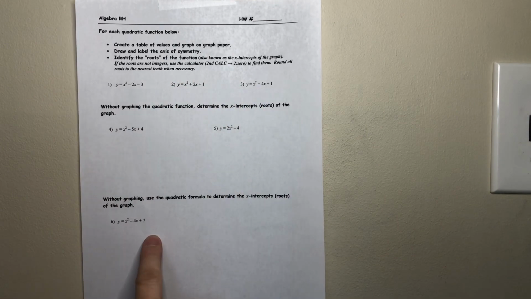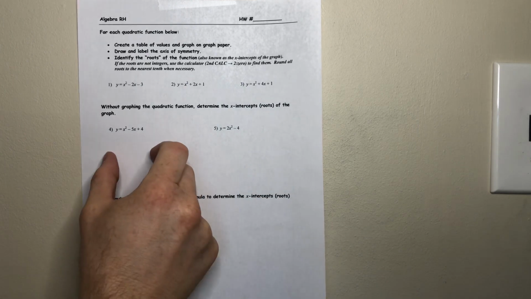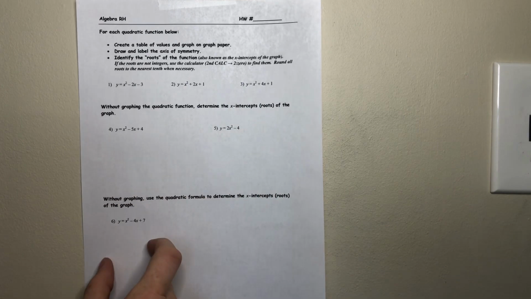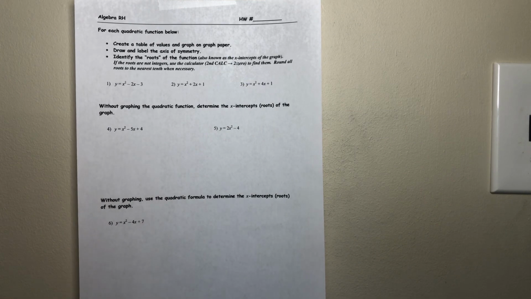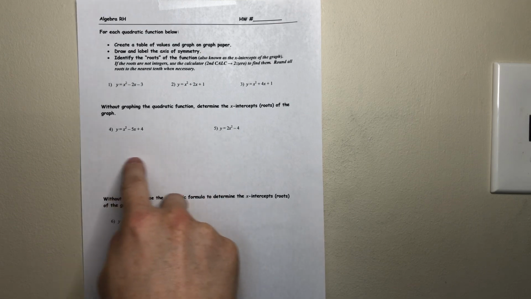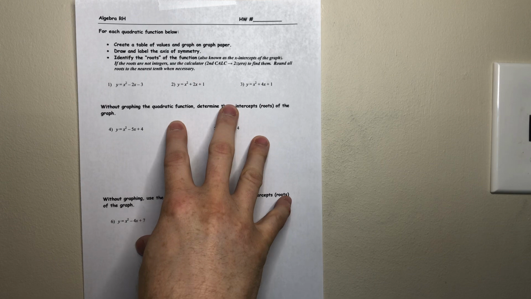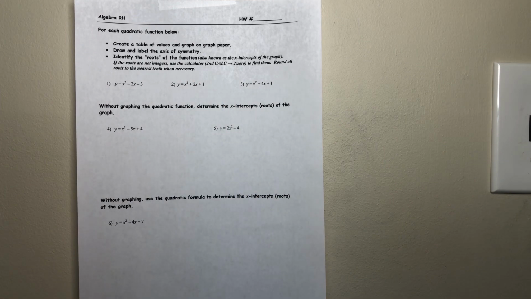Then for these last 3, I want you to set them to 0 and find the solutions algebraically. And then what you can do is you can always graph these, go to your graph, and see where it crosses the x-axis and match it to what you get here. The answer key to this will be under the homework section on the website.